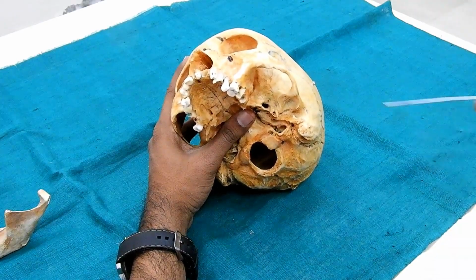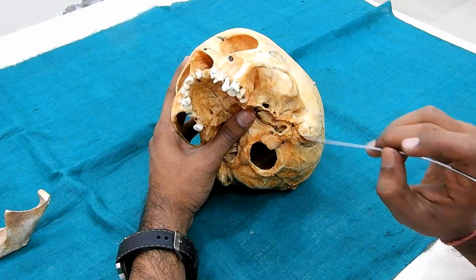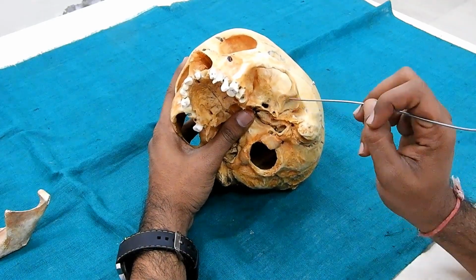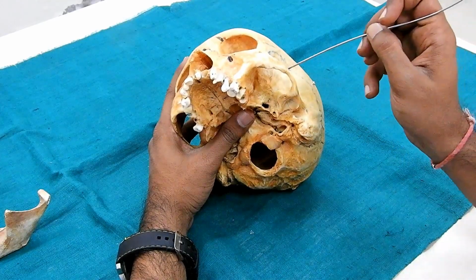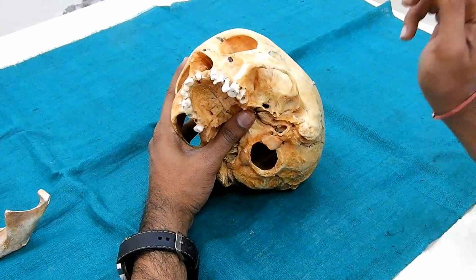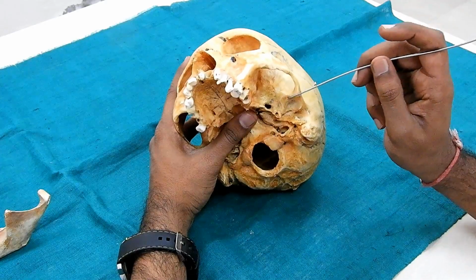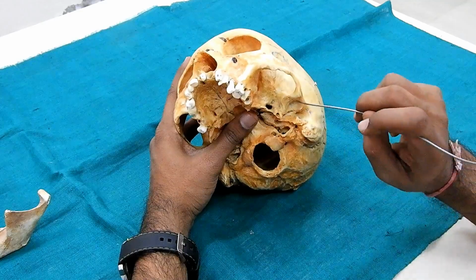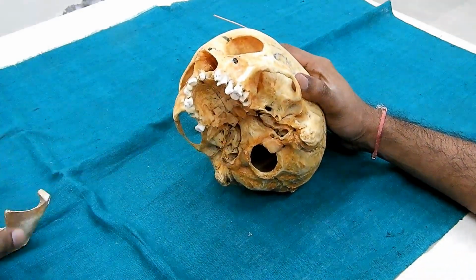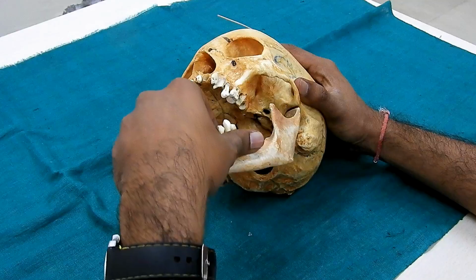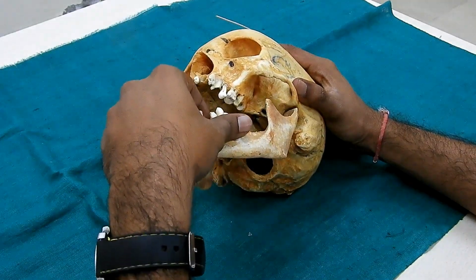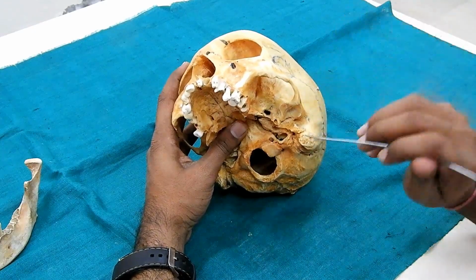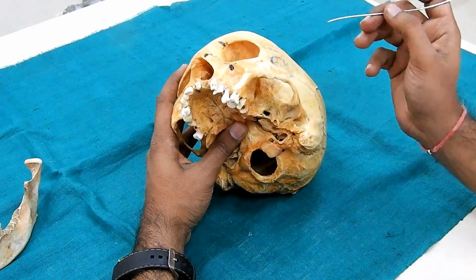You can see this posterior end of the zygomatic arch. This is the anterior root and this is the posterior root. Okay, and these two roots are attached medially with the squamous part of a temporal bone. Now the anterior root passes in front of this articular fossa, which is also known as a mandibular fossa, that articulates with the head of a mandible to form the TM joint, temporomandibular joint. Whereas the posterior root will form the lateral margin of an articular fossa, right?